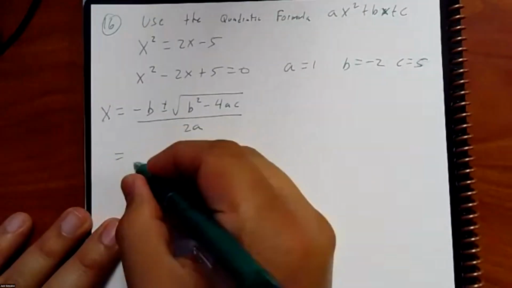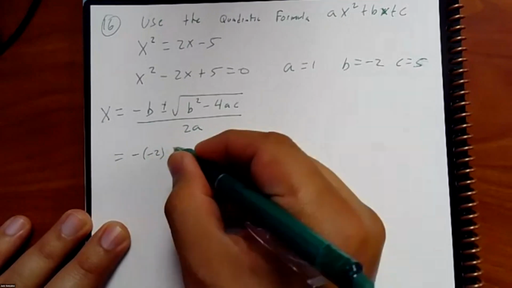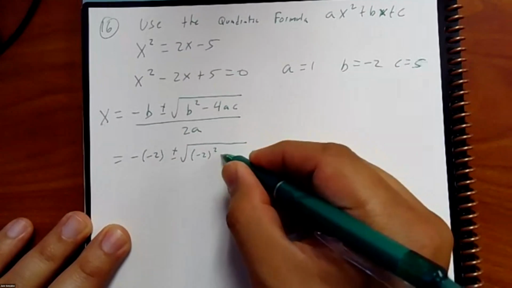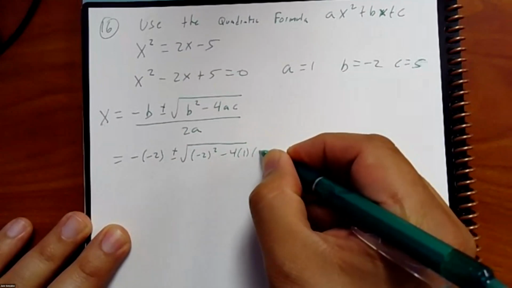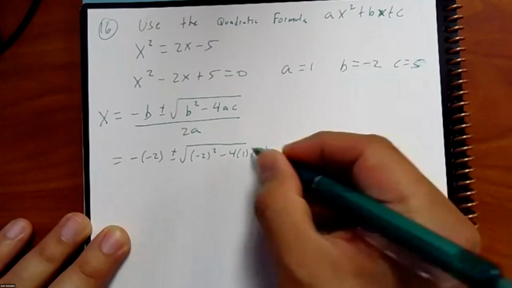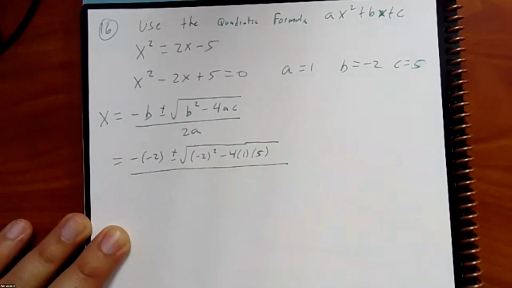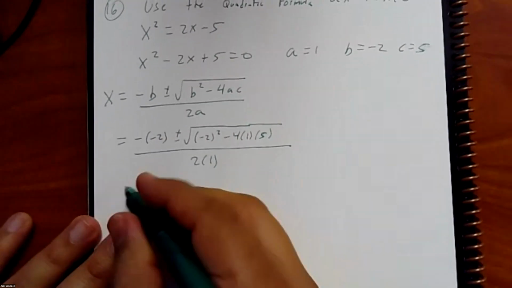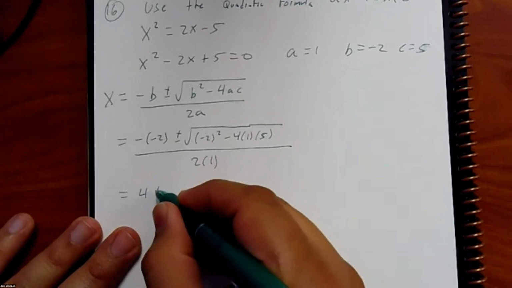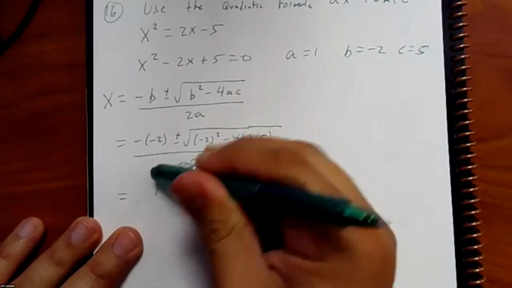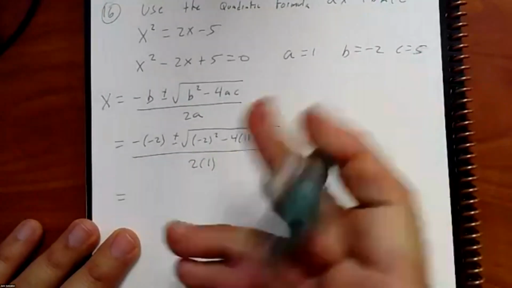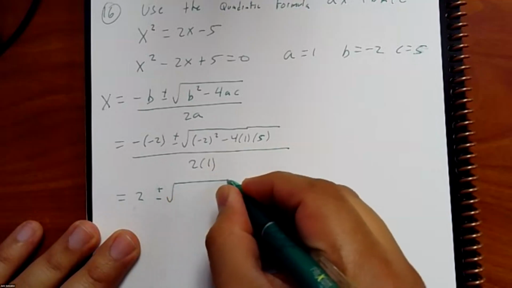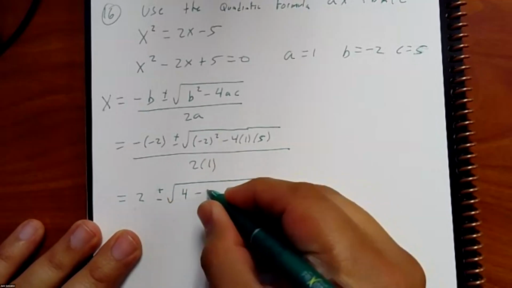You plug it all in and you get -2, there you go. That'll be 4 plus, I'm sorry, minus minus is +2. It gives me 4 minus 20.